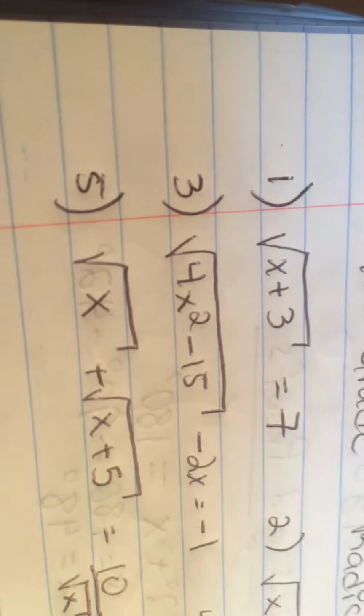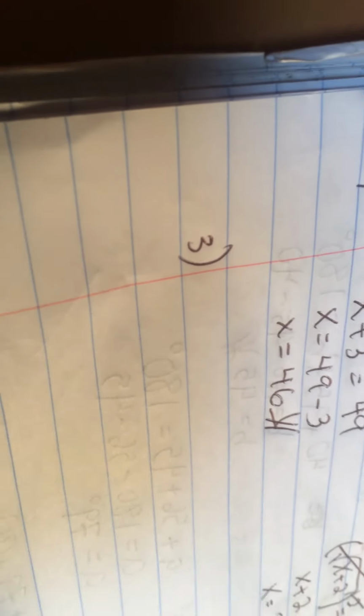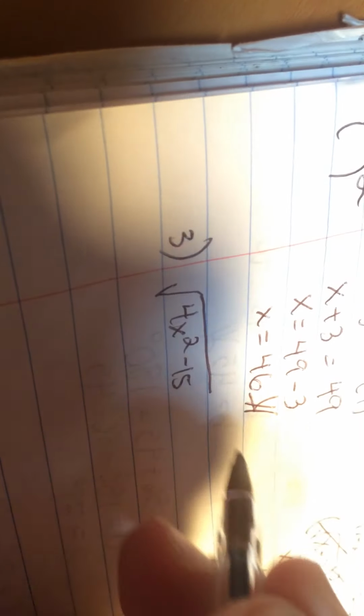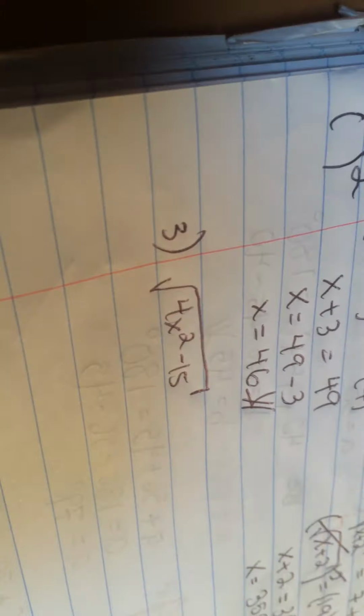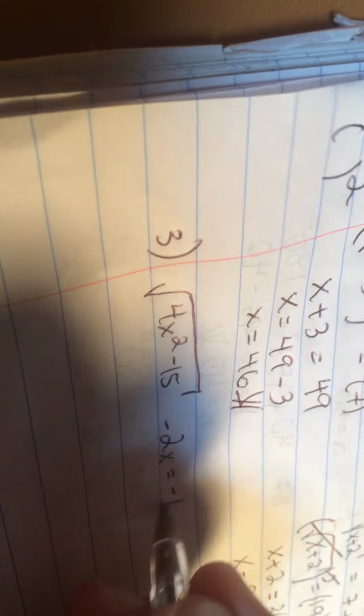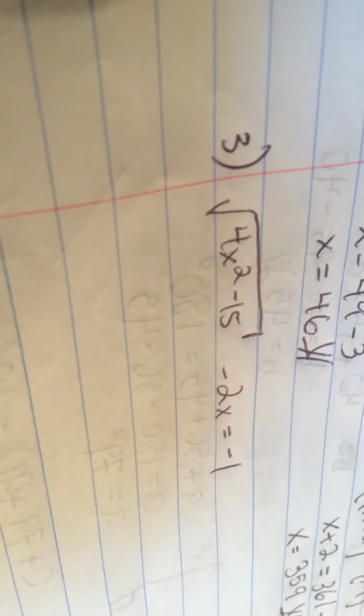Number 3 looks a little bit more complicated, but it's exactly the same thing. It says square root of 4x squared minus 15, the square root stops here, minus 2x equals minus 1. Same thing: we put similar terms together.